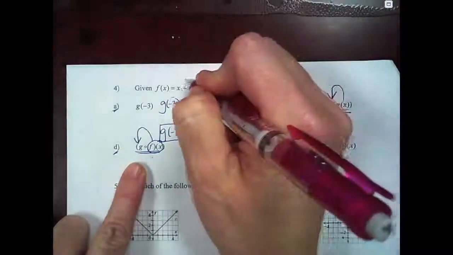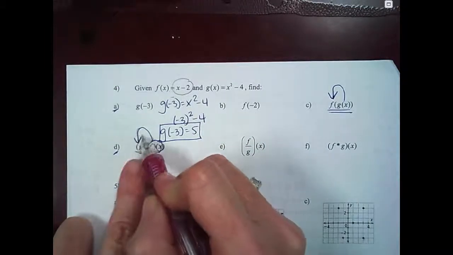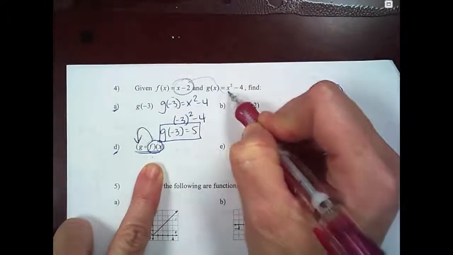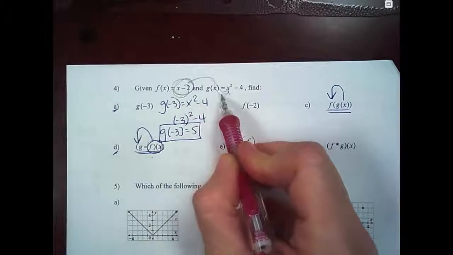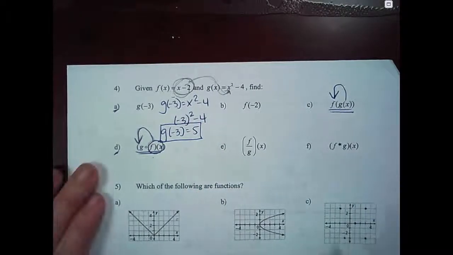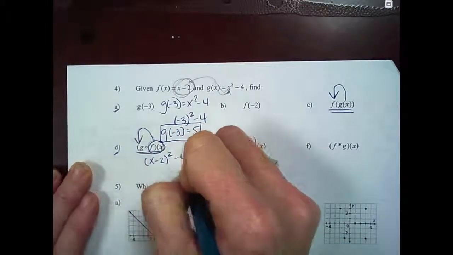So we're going to take F, right? Take F, and what am I going to plug it in for? G, right? So we're going to take F and plug it everywhere I see an X, which is just right here. So I'm going to take this and plug it in just right here. So I want an x minus 2 squared minus 4.